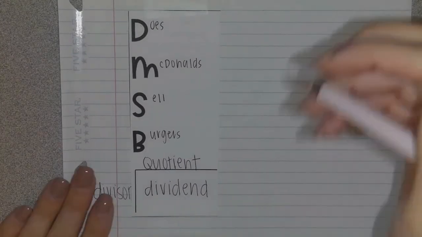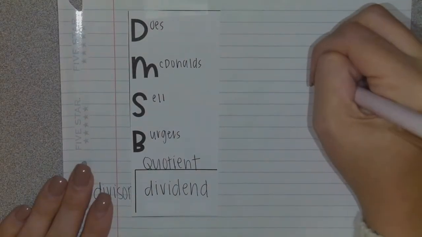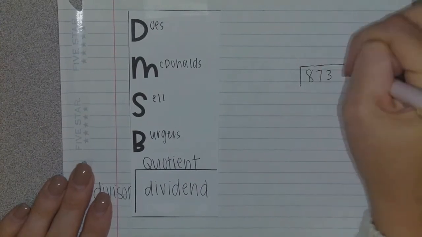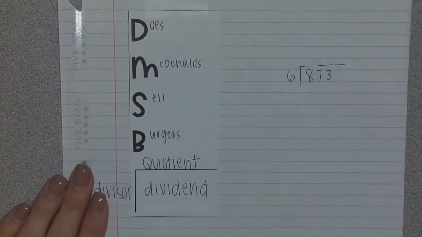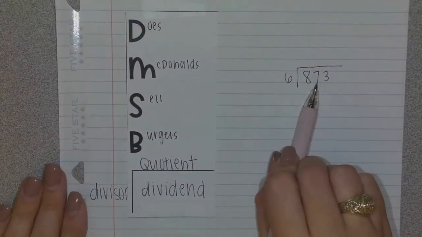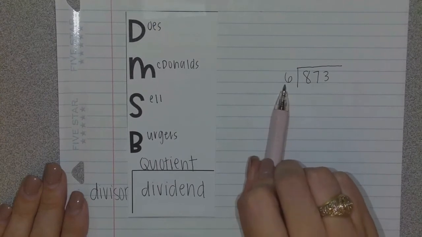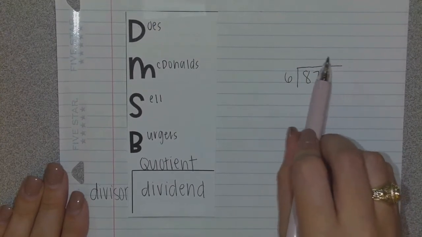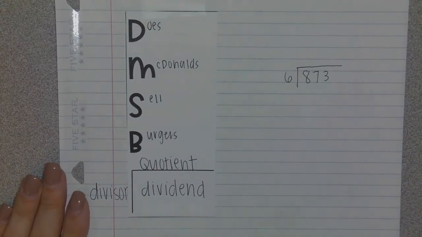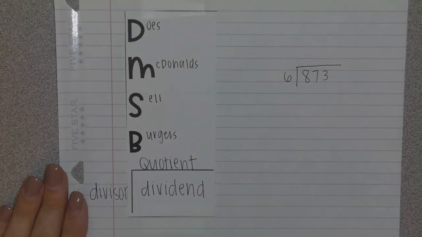So let's say I have an example problem, and I'm going to do 873 divided by 6. Okay, so in this problem, 873 is my dividend, 6 is the divisor, and I'm looking for the quotient. When I divide, I take this one step at a time, and I always start with the biggest place value inside of the dividend.